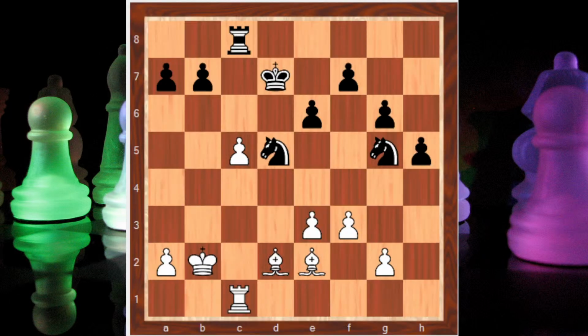Now we will do m plus m. Discover attack or a discover check, m plus m.